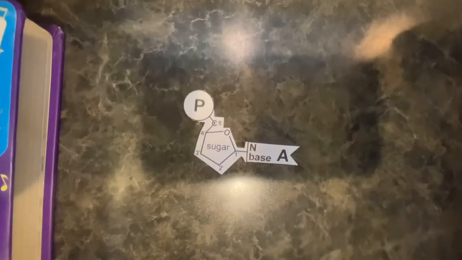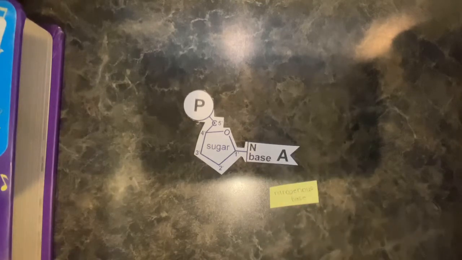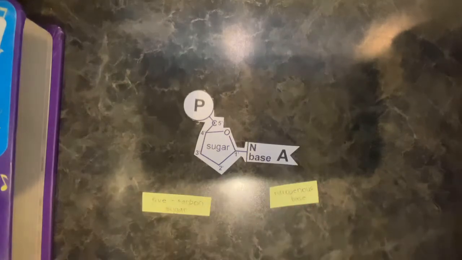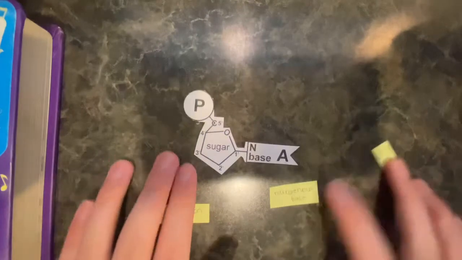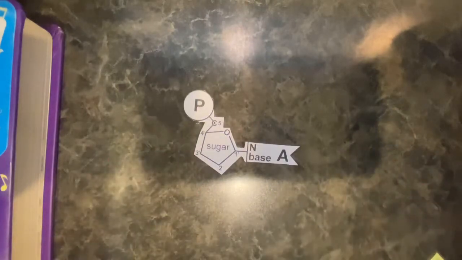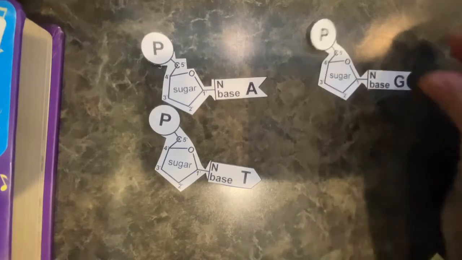DNA, or deoxyribonucleic acid, is a hereditary material that contains genetic information. A DNA nucleotide is composed of a nitrogenous base, a 5-carbon sugar, and a phosphate group. In DNA, the 5-carbon sugar is deoxyribose sugar. The nitrogenous bases include adenine, thymine, guanine, and cytosine.